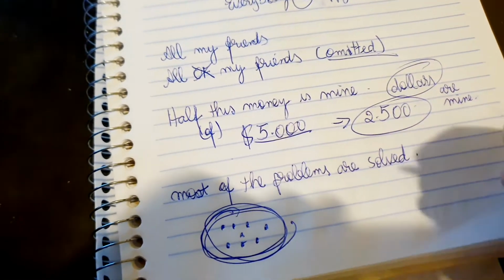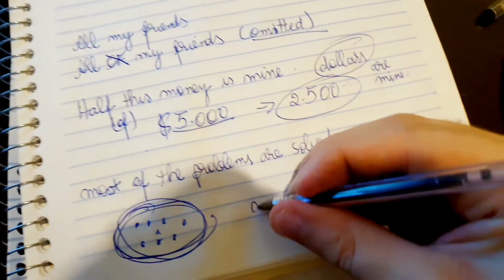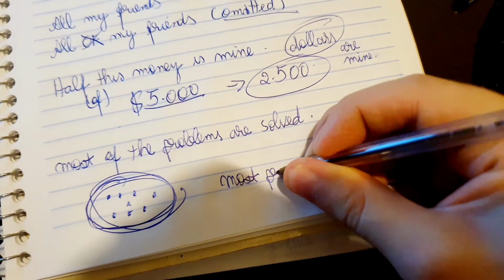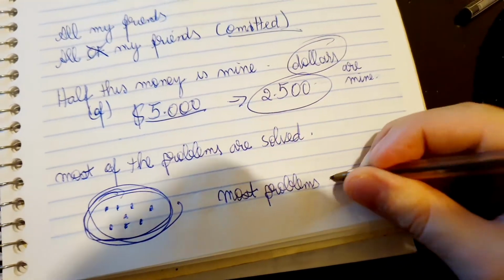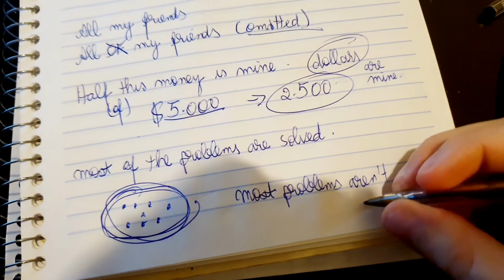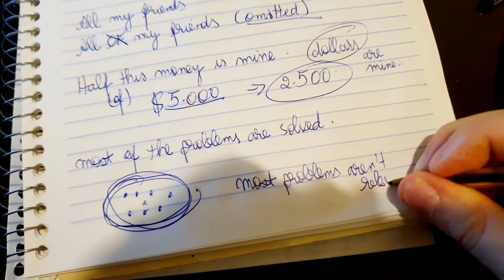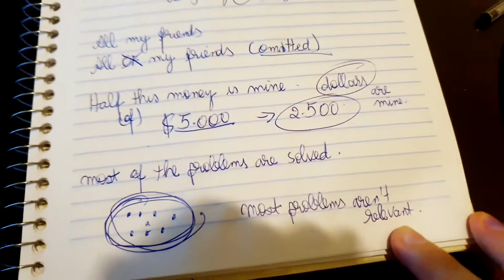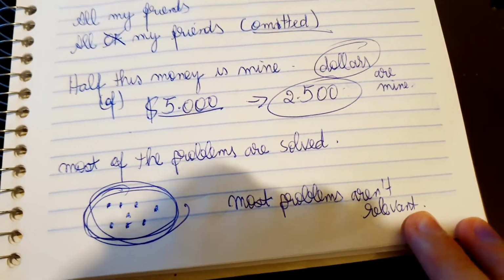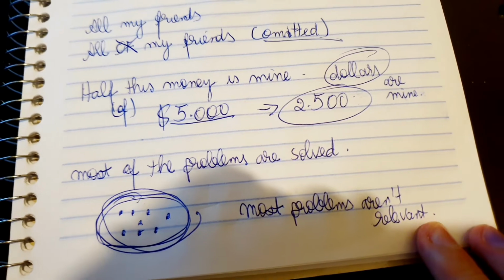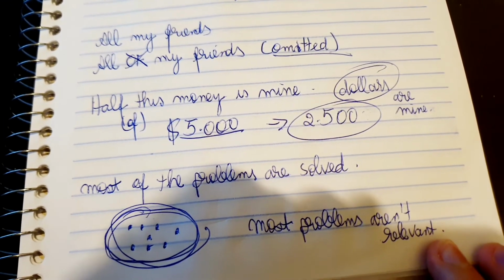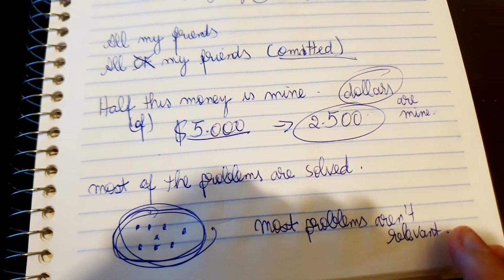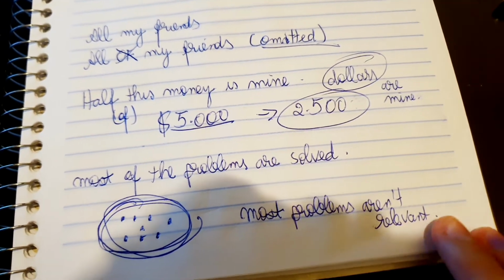But on the other hand, if I say most problems aren't relevant, here it's an assumption, right? I believe that in general, most problems everyone has are not relevant at all.